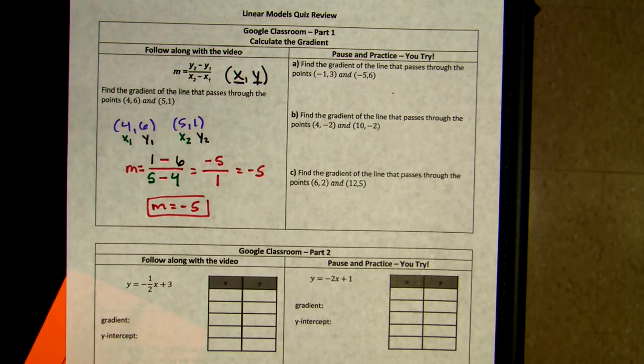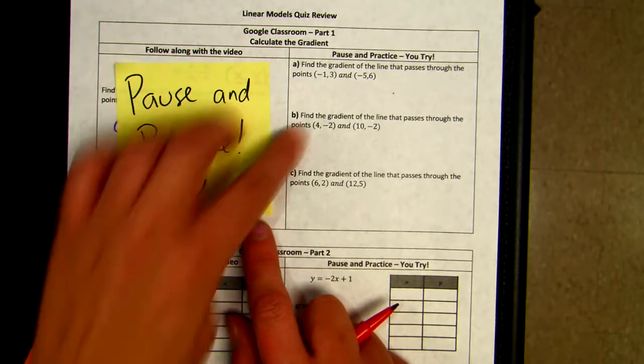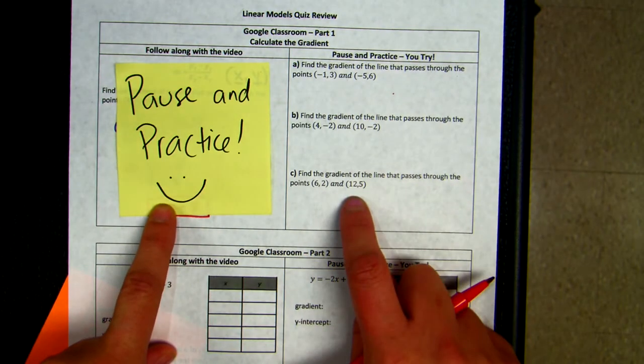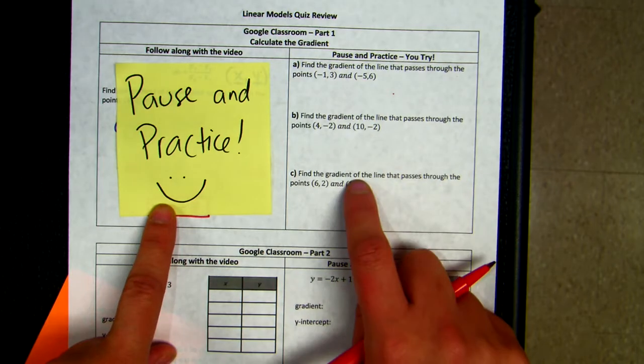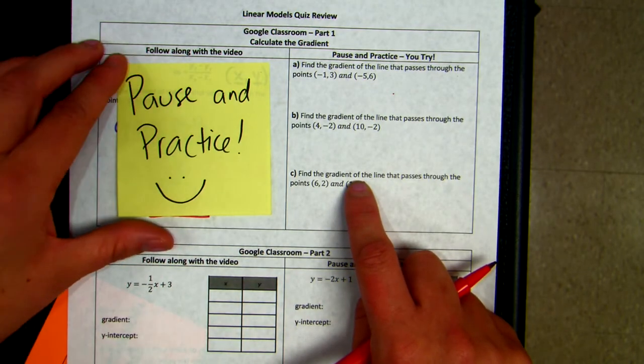Okay? So we've gone through this example problem together. I want you to pause and practice and go over these 3 example problems. When you are done with these 3 problems, you are then going to move on to the next part of the video.